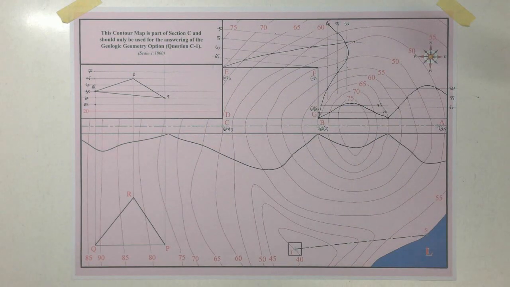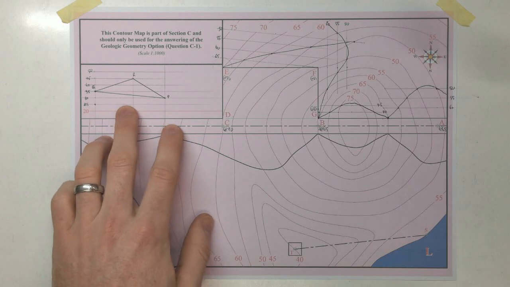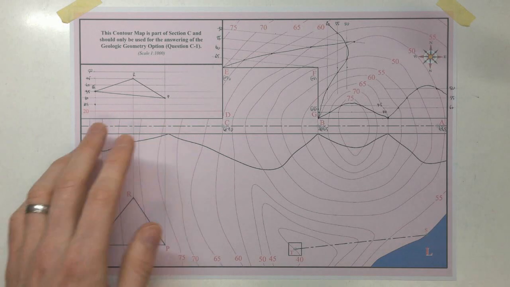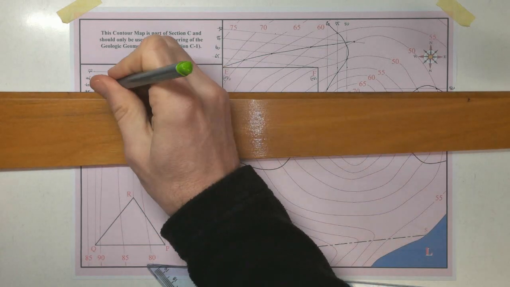and they want us to determine the strike. So strike, and just find a colour that might stand out on our pink sheet. Let's see. Right. So our strike is going to be our level line.